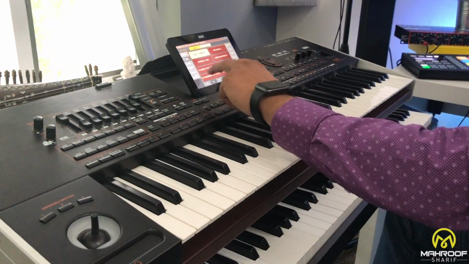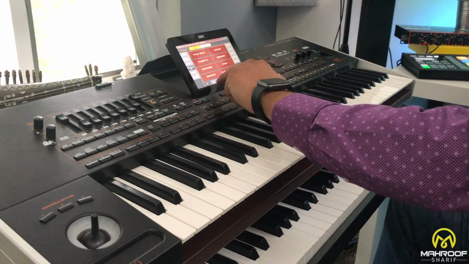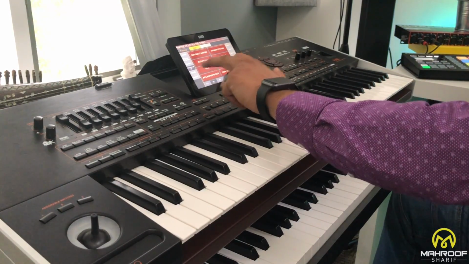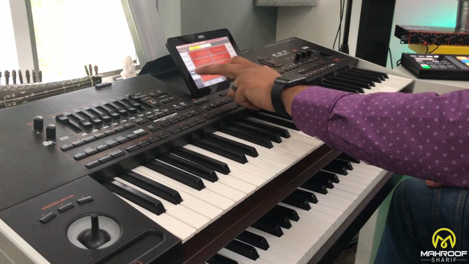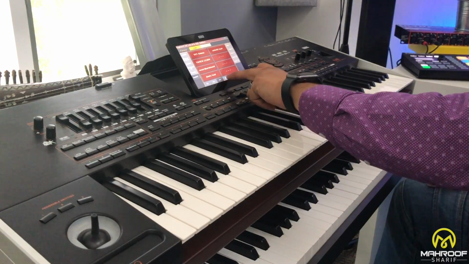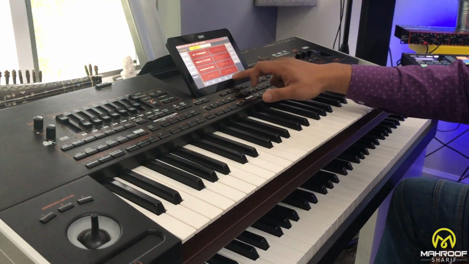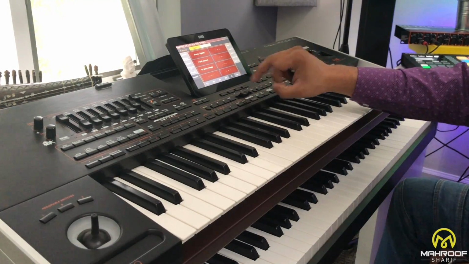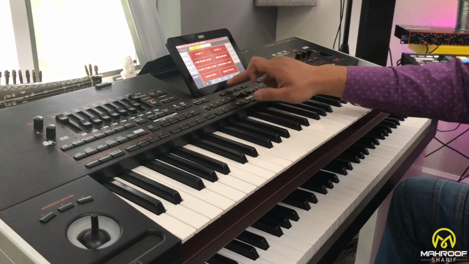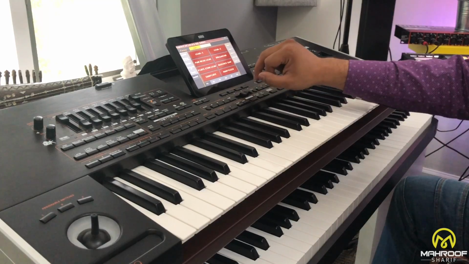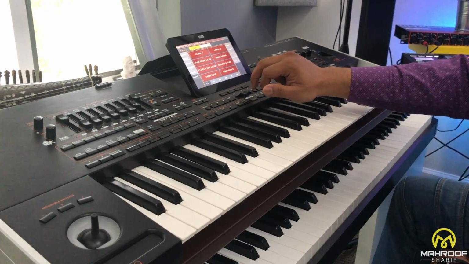So that was flute. Let's go into some synths. Now, there are different kinds of synths that you can program and have in your keyboard. We'll start with a monophonic synth, which also means that you can only play one note at a time.